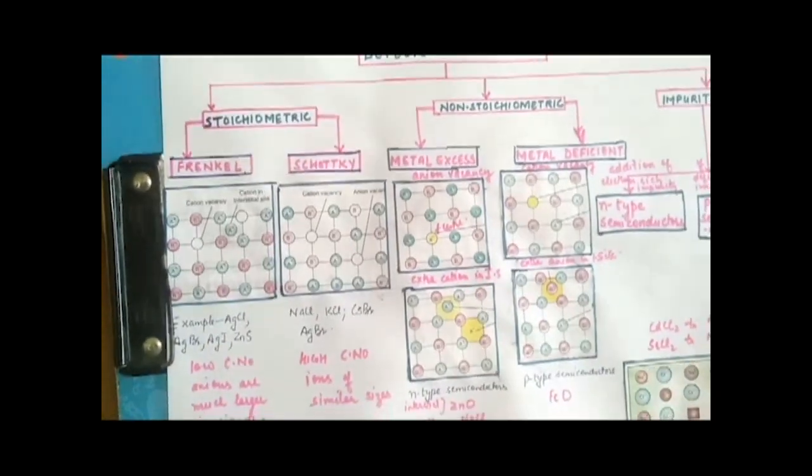Next is defects in non-stoichiometric solids. These defects are called non-stoichiometric defects. Now these are of two types: metal excess defects and metal deficiency defects.